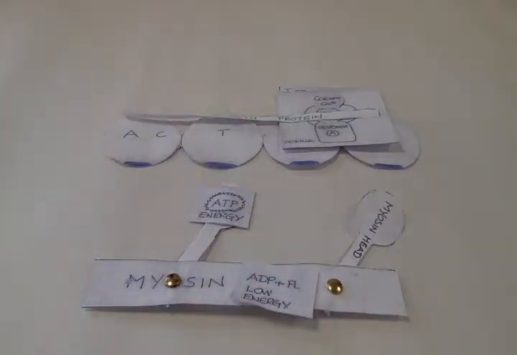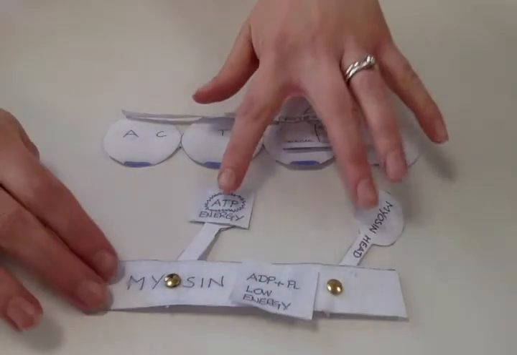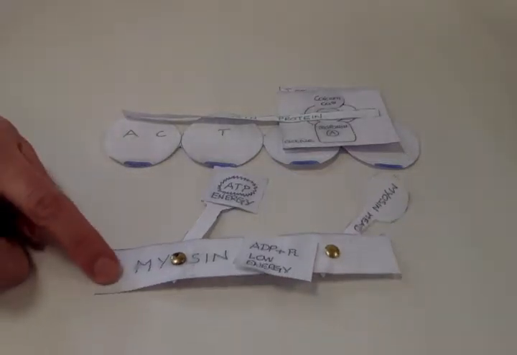The cocked position. The myosin head is in the cocked position, ready to bind to the actin, as ATP is used to change the angle or configuration of the myosin head. It now has to wait until the actin binding site becomes exposed. As soon as the actin binding site is exposed, the high energy myosin head leaps into action, forming a cross bridge between myosin and actin.